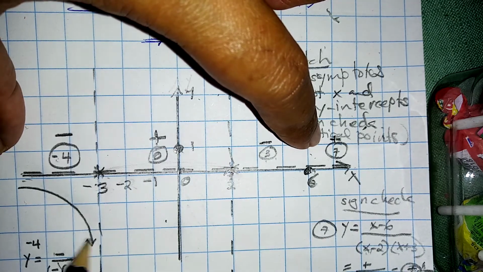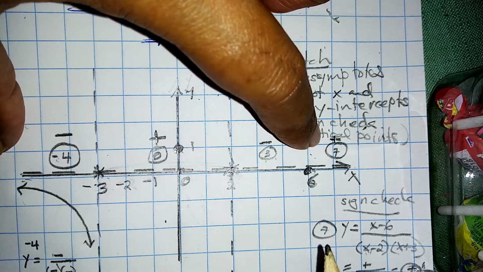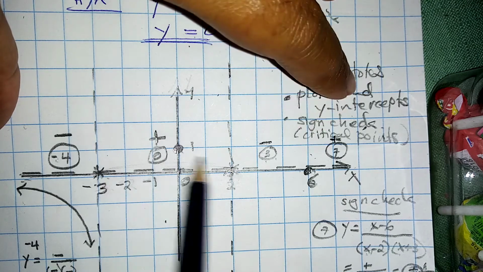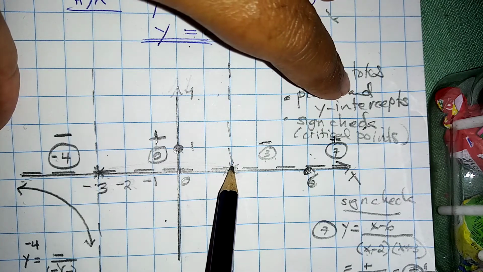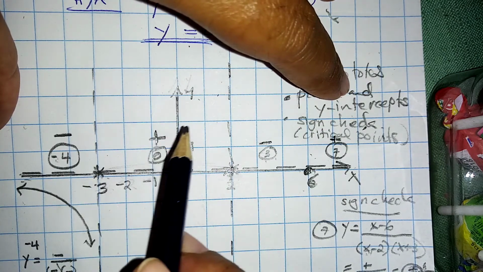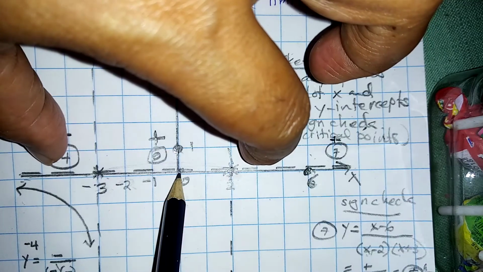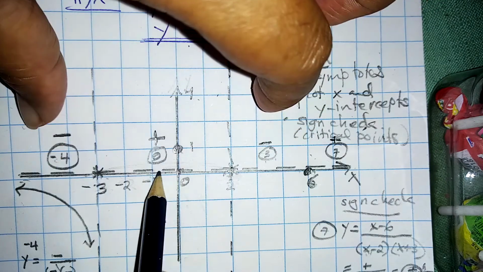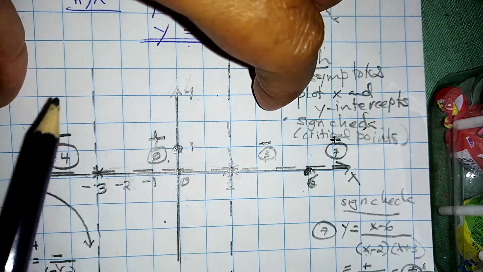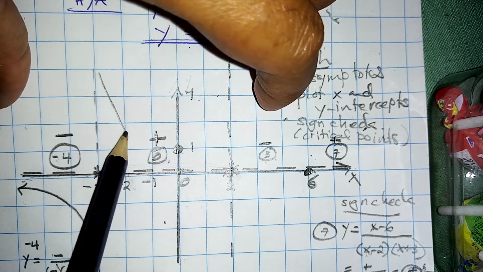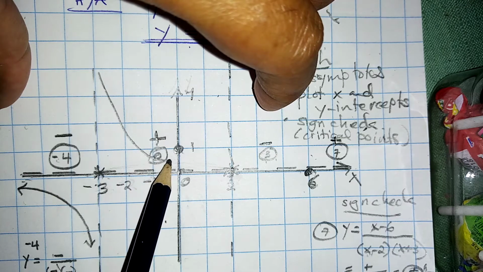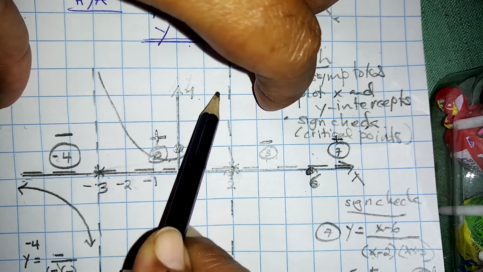I'm drawing it here. Where it is positive, the graph is above the function. So look, I'm going to draw down, reach this point, go up again.